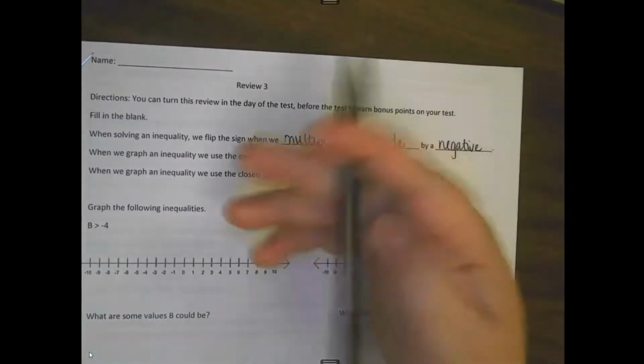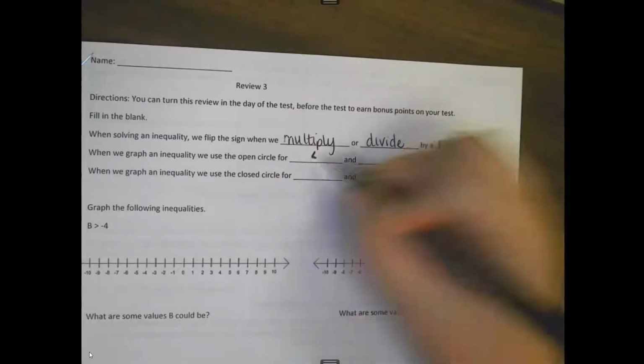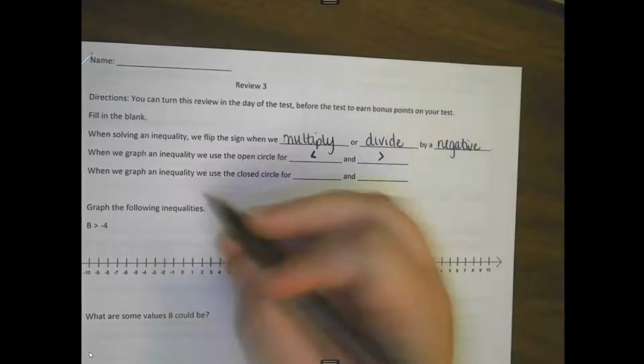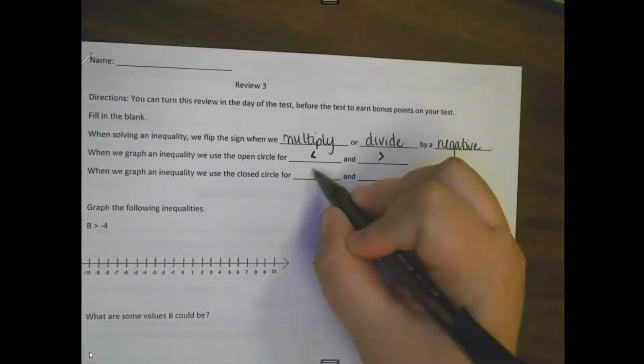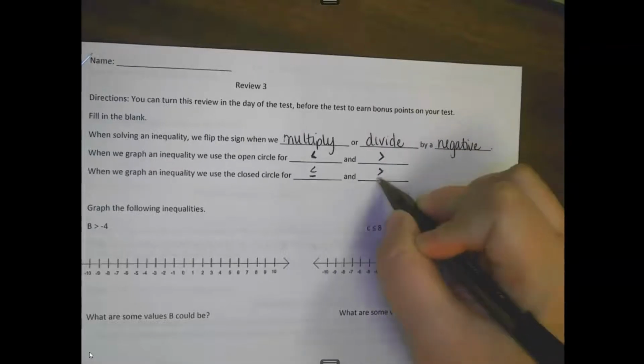When we graph an inequality, we use the open circle for less than, and greater than. When we graph an inequality, we use the closed circle for greater than or equal to, or less than or equal to.